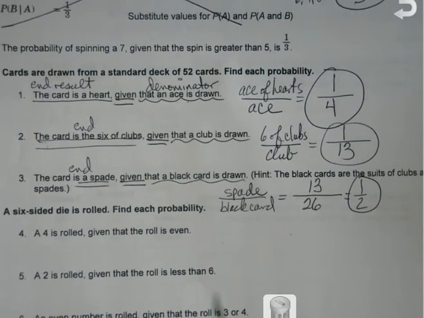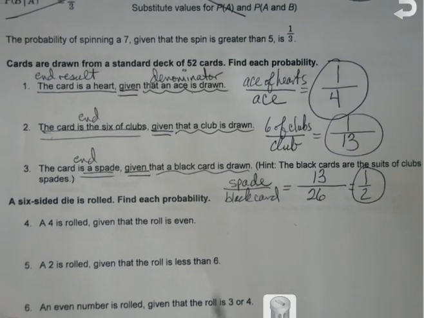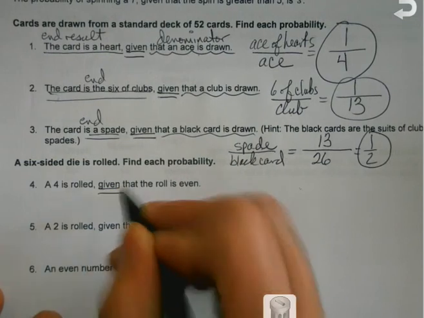But again, don't freak out if you're not a card person, because I've got all those card values put on the side, and I'll leave those there until we're done with these. But again, it just keeps going back to, there's the given.